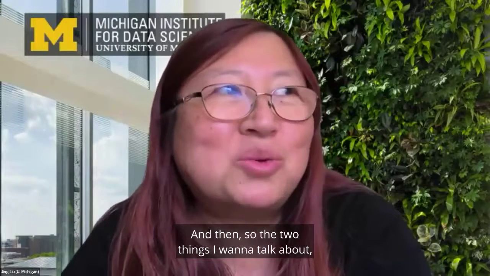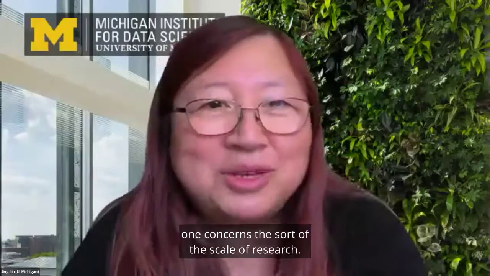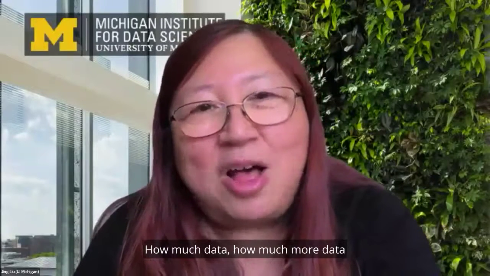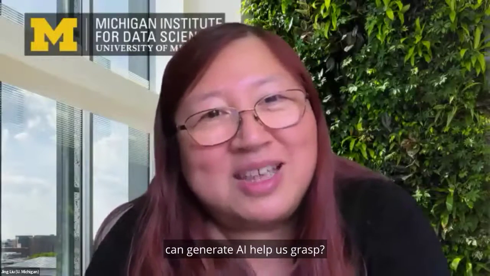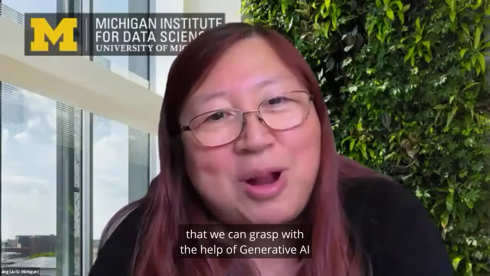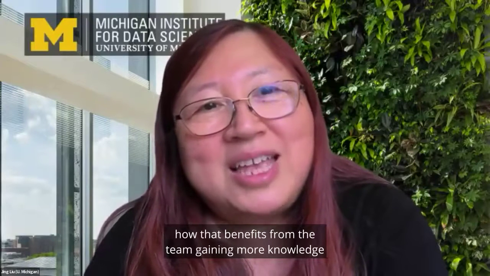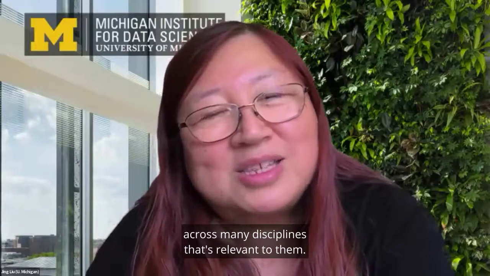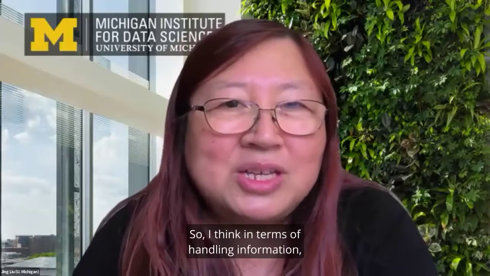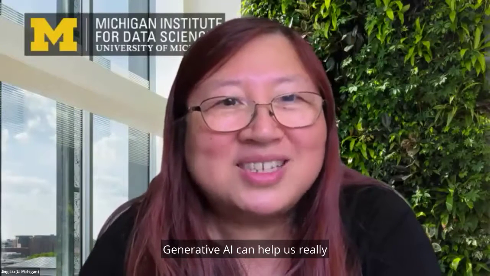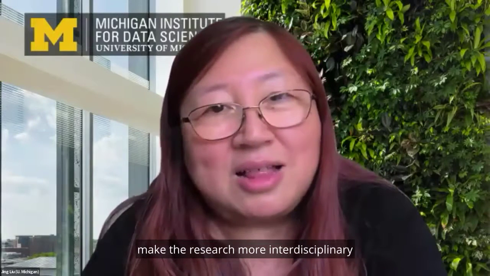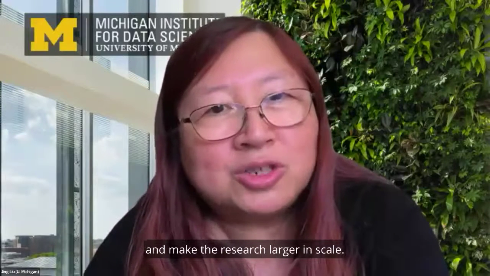The two things I want to talk about: one concerns the scale of research. How much more data can generative AI help us grasp? How many more research discoveries can we grasp with the help of generative AI? And interdisciplinary research, which benefits from the team gaining more knowledge across the many disciplines relevant to them. So in terms of handling information, generative AI can help us make research more interdisciplinary and larger in scale.